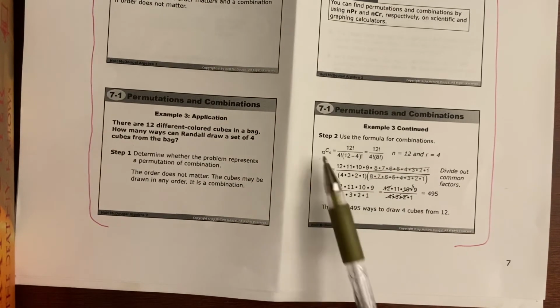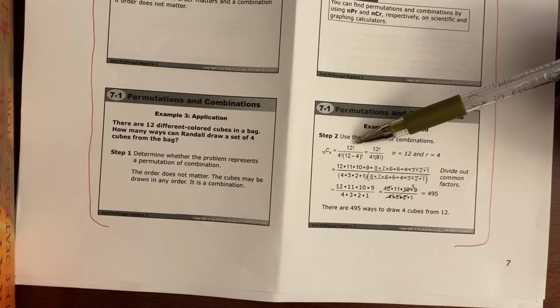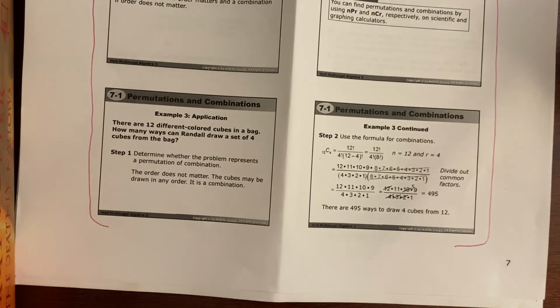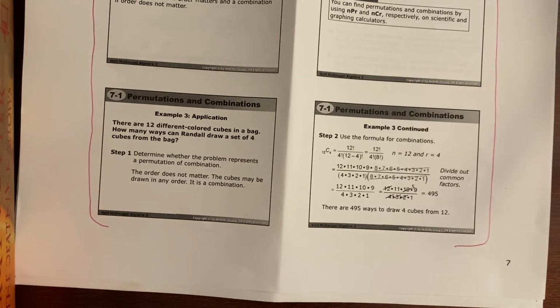We're going to replace all of the n's with 12s and the r's with 4s because we have 12 different cubes to choose from, but we're only picking 4 at a time. Okay, so remember, your bigger number has to be the n. So your numerator will be 12 factorial, and our denominator will have 4 factorial, and then in parentheses 12 minus 4 factorial. Do the parentheses first. Okay, so 12 minus 4 gave us 8.